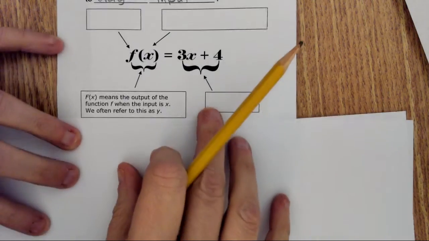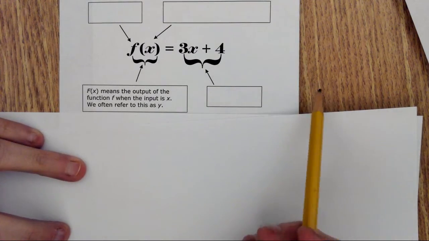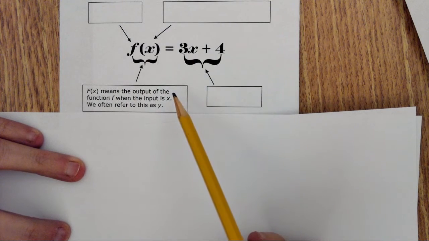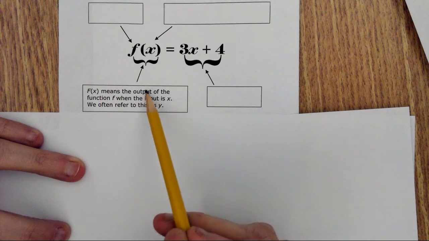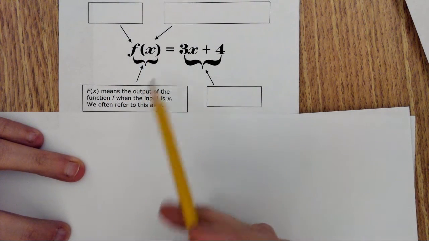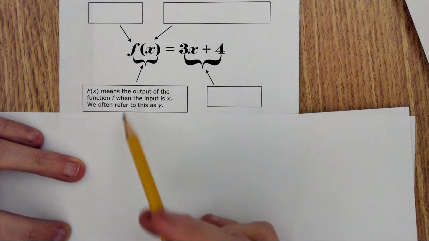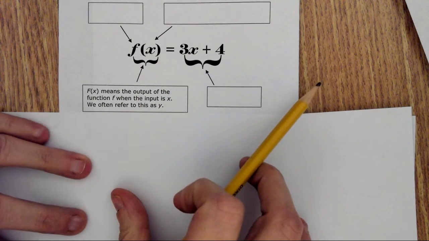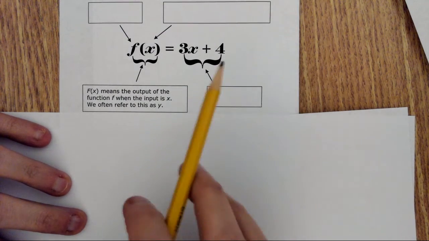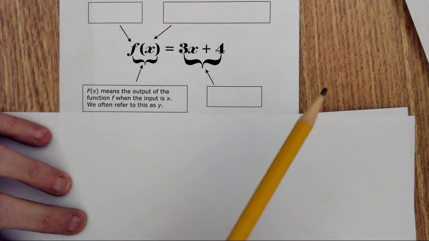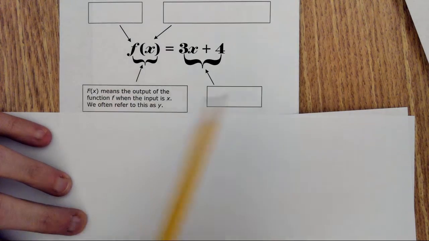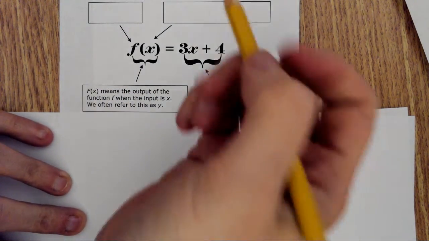What we're looking at right here is called function notation, and it's a new thing that we're going to say. So f of x means the output of the function f when the input is x. And we usually call it y. I'm not really going to get into why because I don't want to blow your minds, but for now, let's worry about learning how to use these problems, okay?